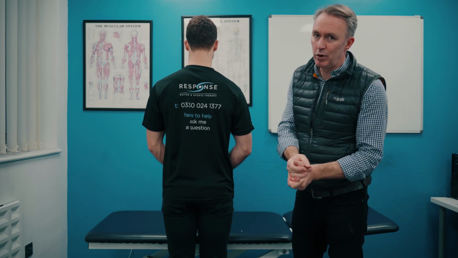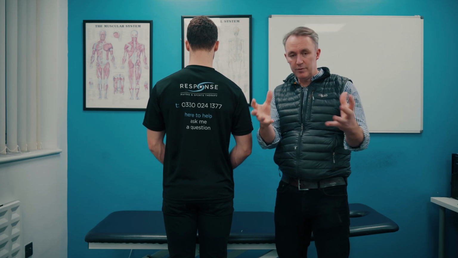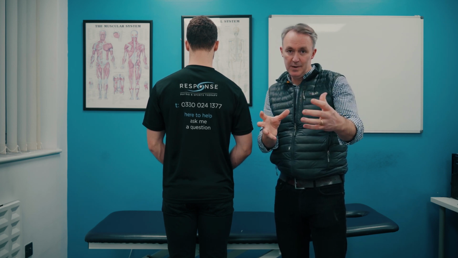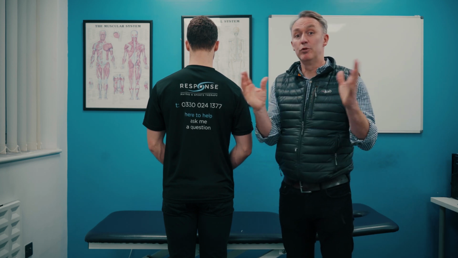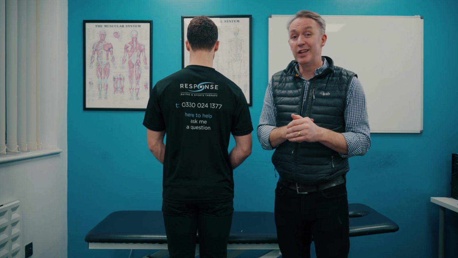Don't leave a shoulder pain too long, because the longer you leave it, the longer it takes for us to put all of the ingredients necessary into a basket to try and make a shoulder pain go away. So don't leave it too long. Come and see a physio as soon as you can, and that way we can help you get rid of it as quick as we can.